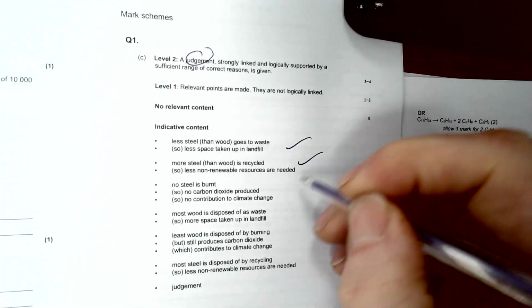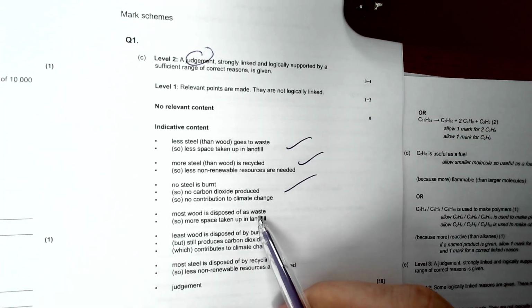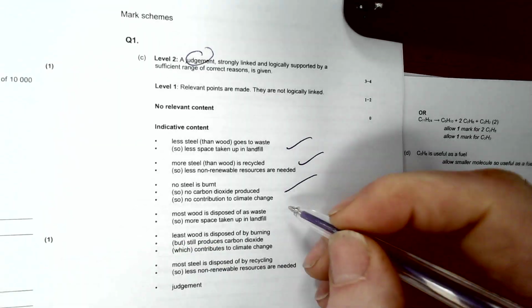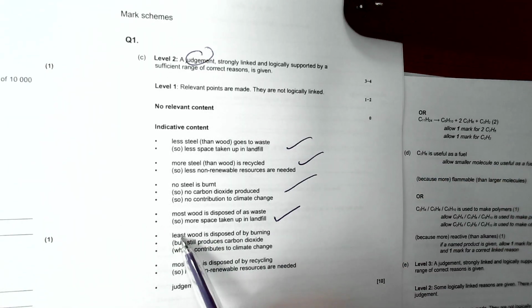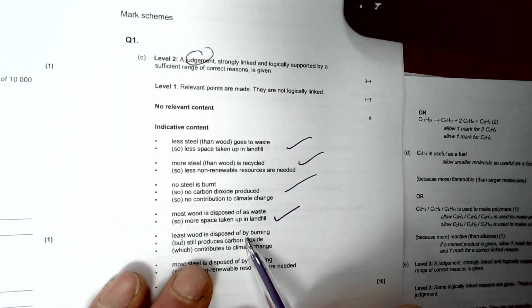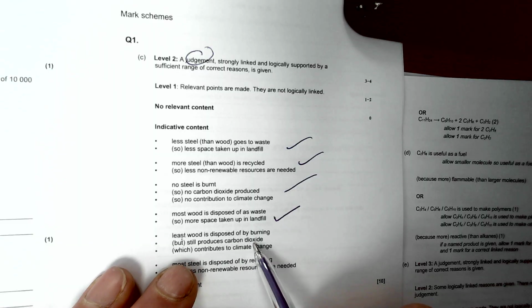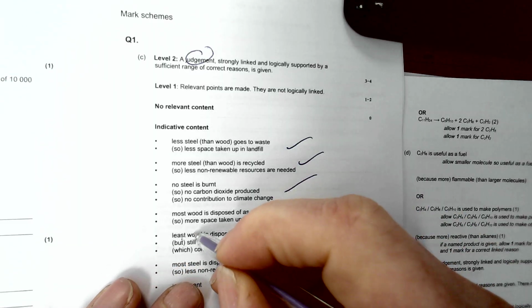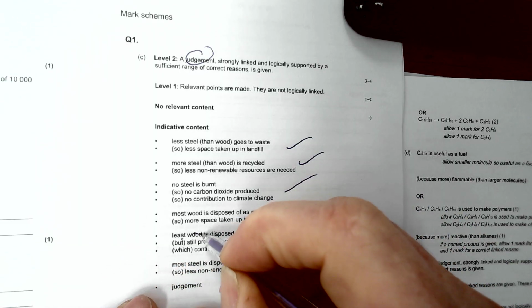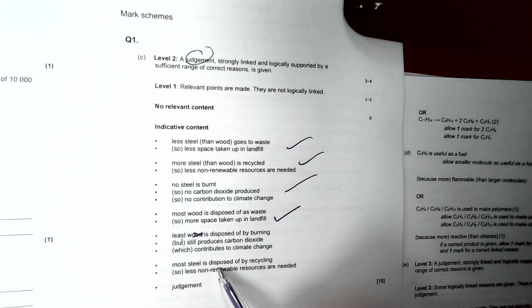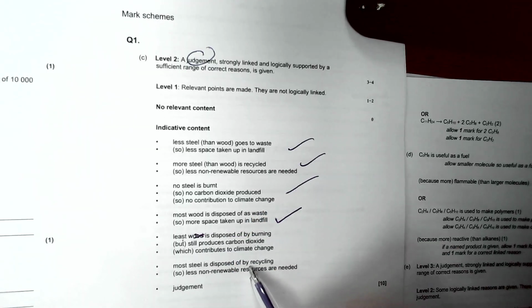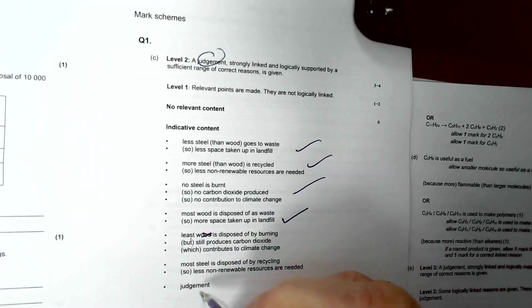I've mentioned all of these. Most wood is disposed of as waste, so that's going to take up more space in the landfill. I did mention that. Least wood is disposed of by burning, but it still produces. That's not true. Because none of the other one is disposed of by burning. I don't know. Most steel is disposed of by recycling and then a judgment.